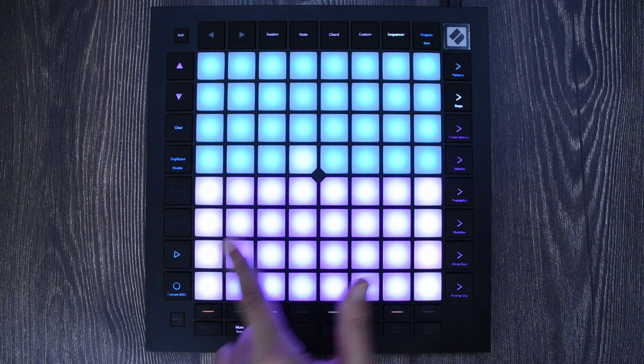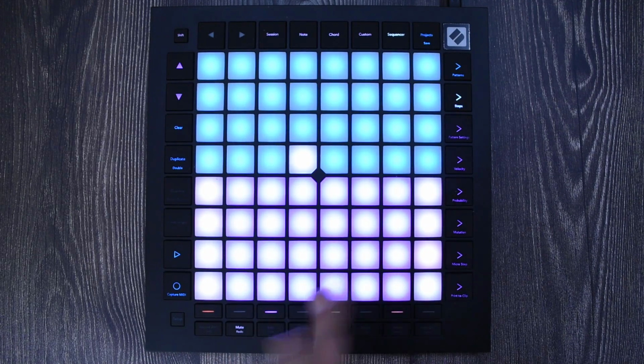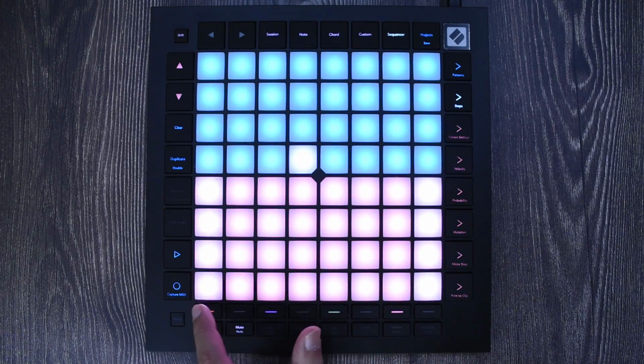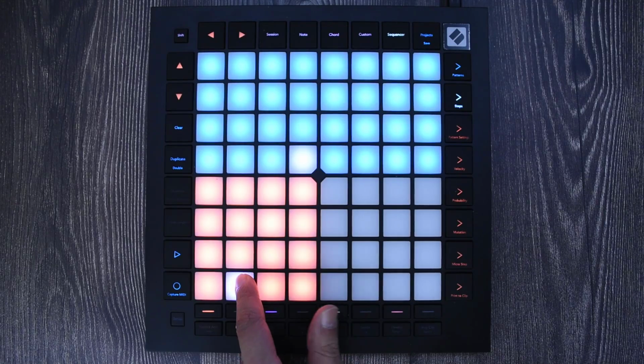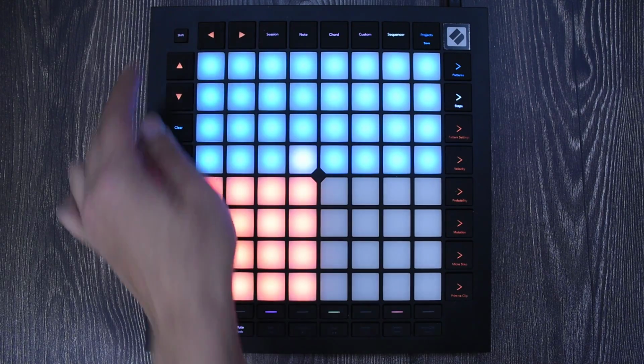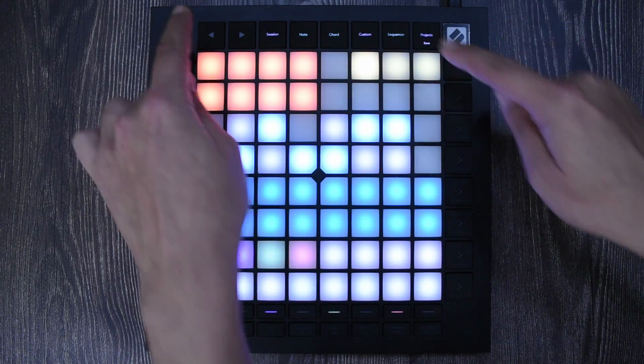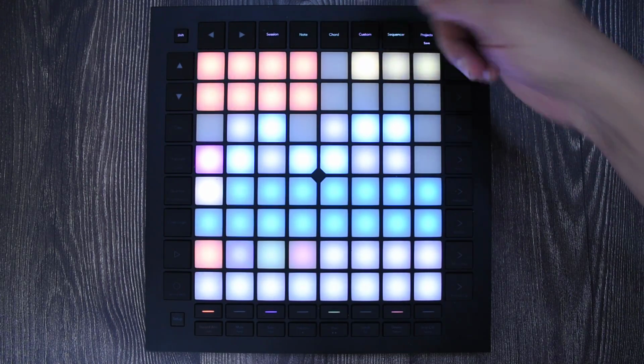So you have the melodic. This is actually a keyboard, and you have different modes. But the first one is going to be a drum. So right here, you have the drum. How can you change the layouts? You need to hold Shift and go to Sequencer. And this works just like the note and the chord.